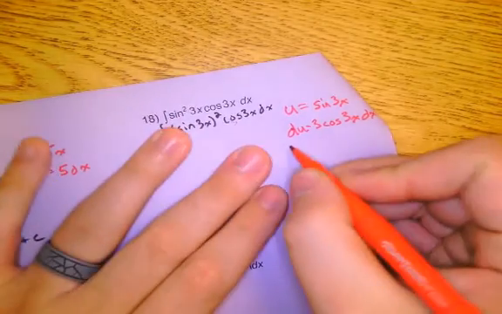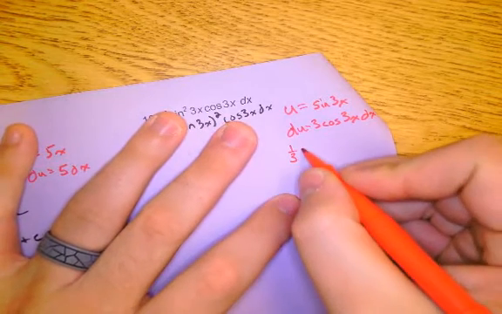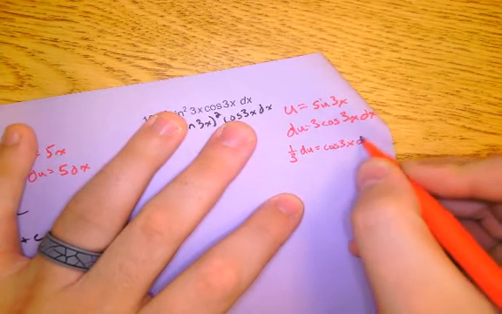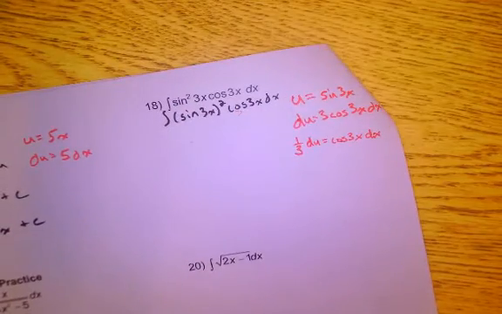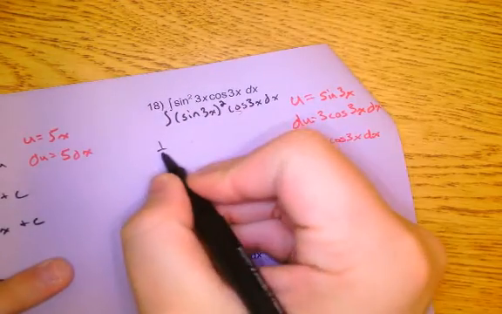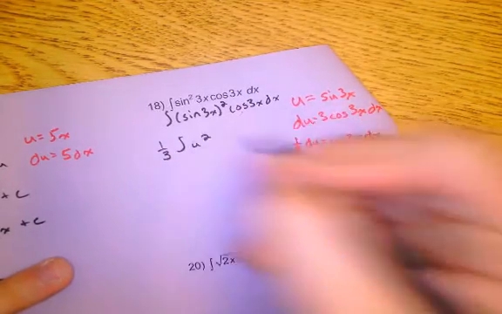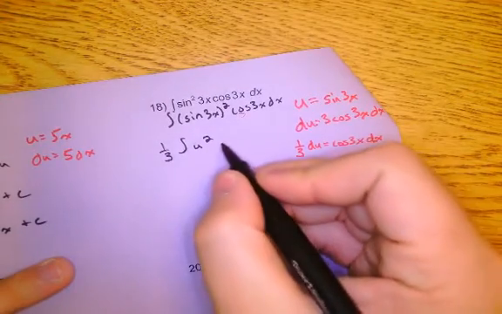No, so I'm just going to make this a 1/3. So this problem turns into 1/3 times the integral of u squared du.